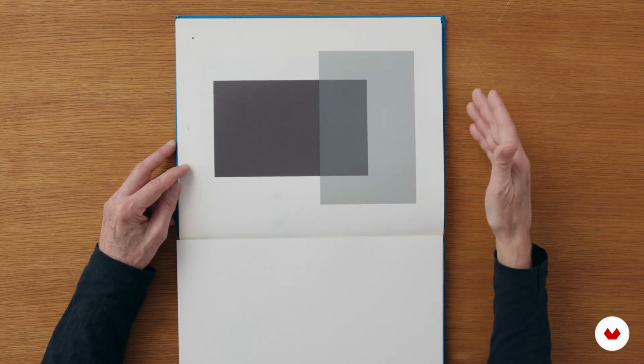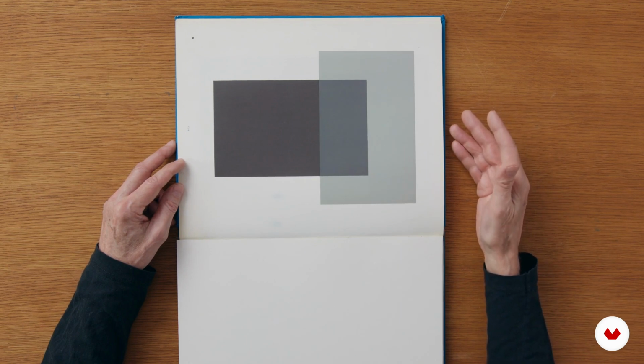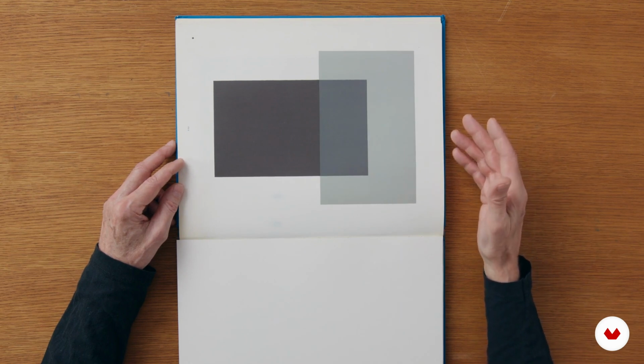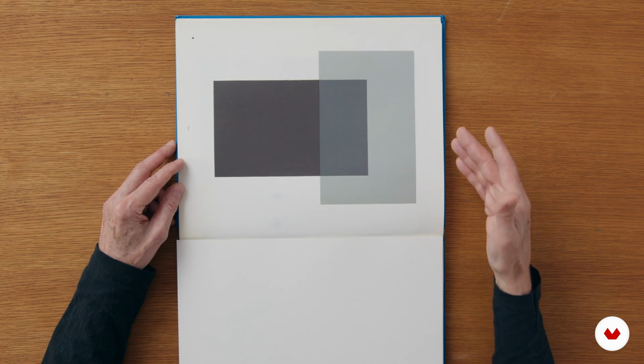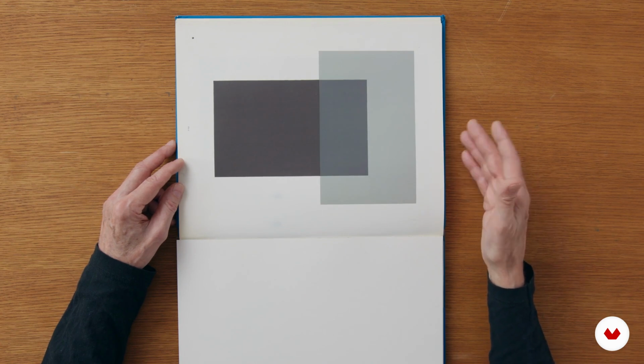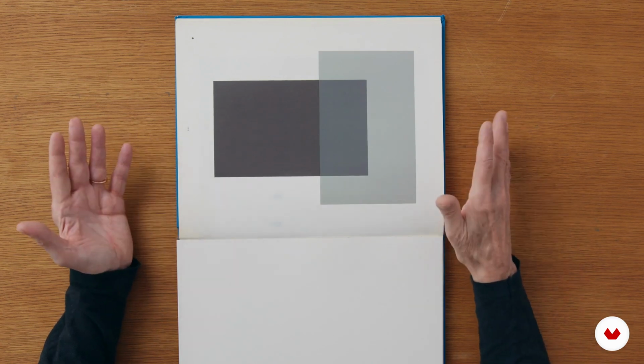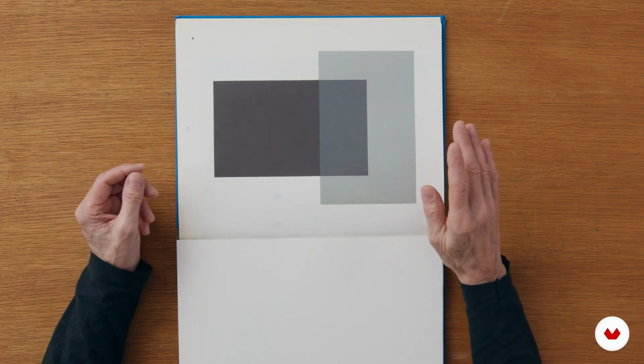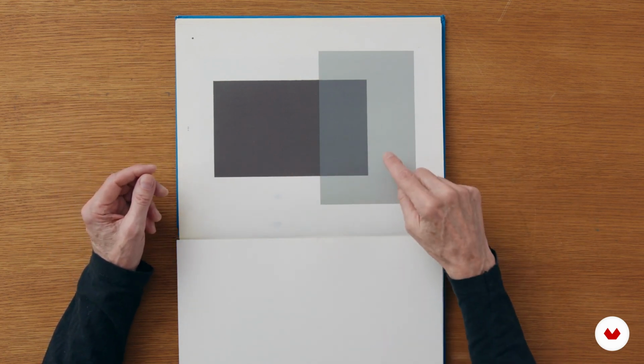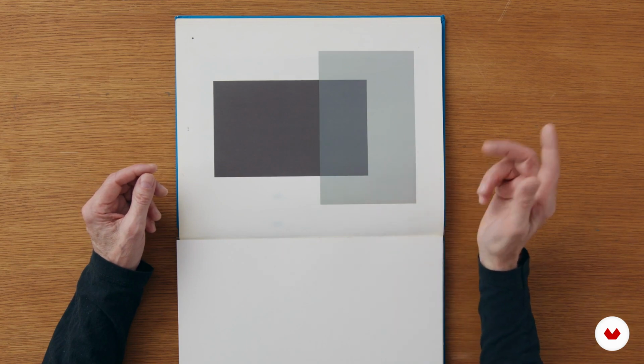This is another way for Albers to teach us about how color is relative and how we basically will try to see things that we want to see, which is transparency. We're used to seeing transparent materials create this effect. But in reality, what we're really seeing here is just an illusion of transparency.